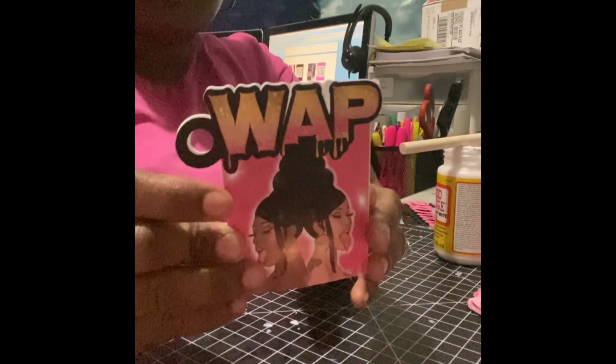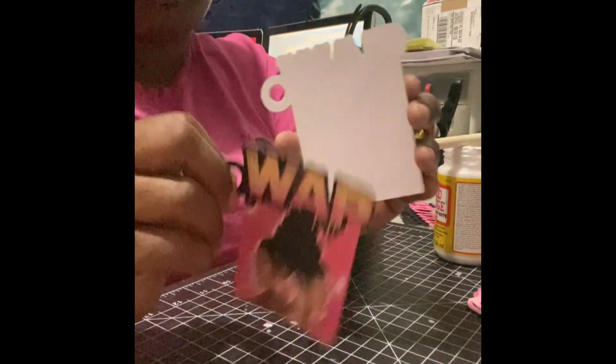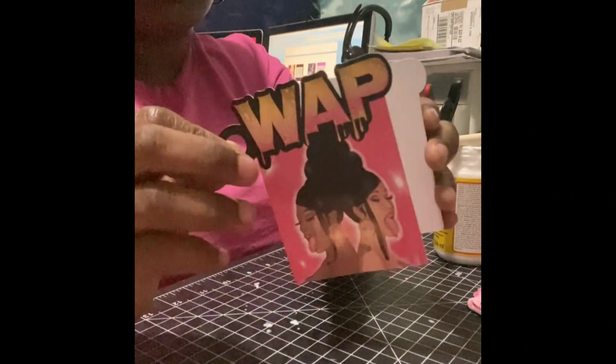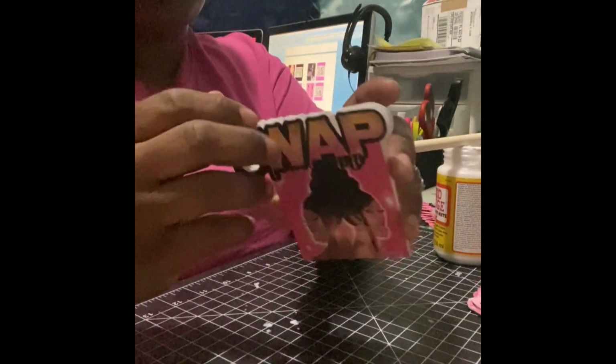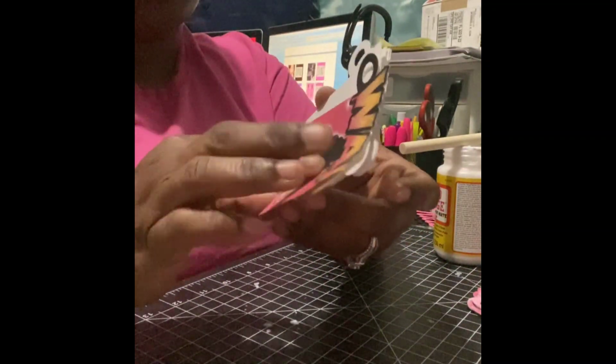I have this other one that I'm working on. I'm excited. So this is gonna be a WAP keychain, but basically you do the same thing. These are all white, and this one is gonna be the cover for that keychain. And then I'll be assembling the QR code for this keychain set. So that's just gonna be neat.